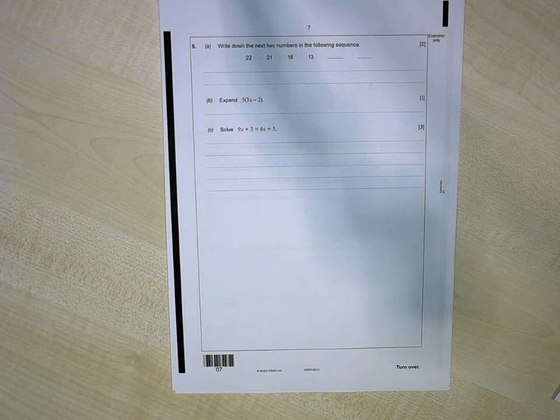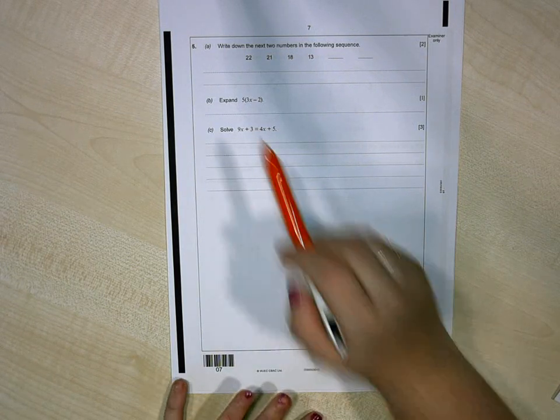Okay, on to question number 5. Write down the next 2 numbers in the following sequence. So it gives us a sequence of 22, 21, 18 and 13. Now this is a sequence and I need to know what my gaps are.